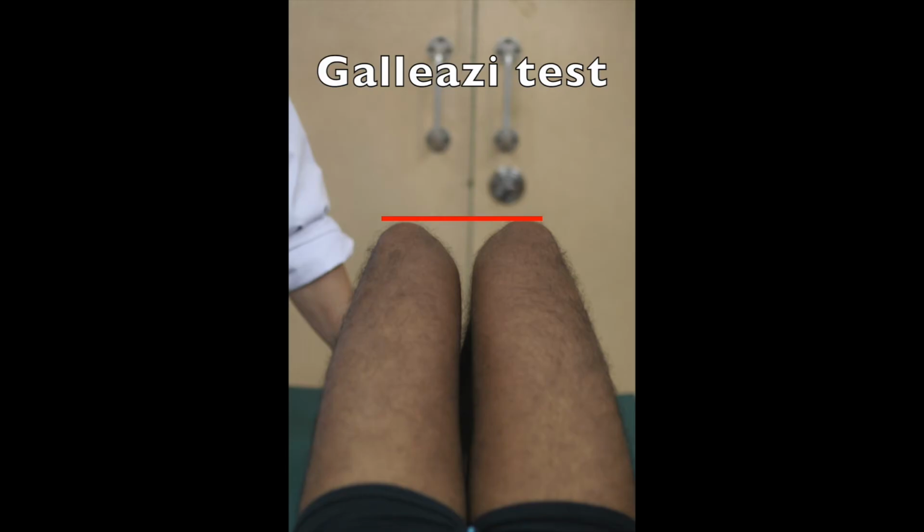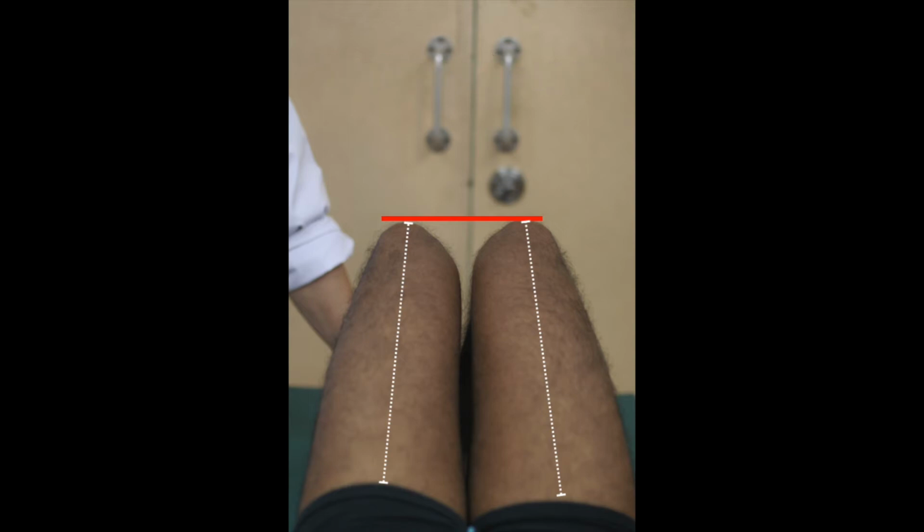Looking from the patient's head downwards, look at the height of the knees again. Unequal knee height from this view indicates a shortening of the femur.